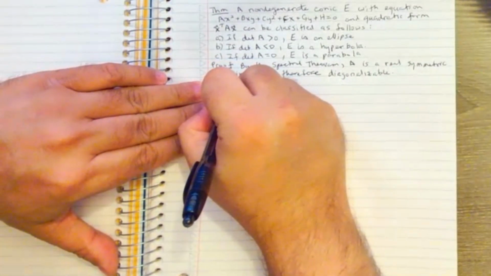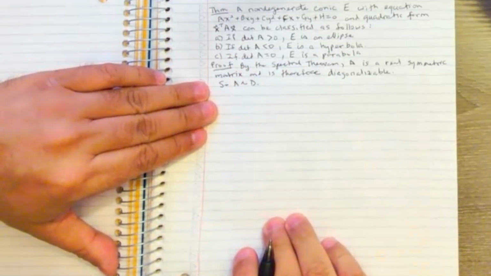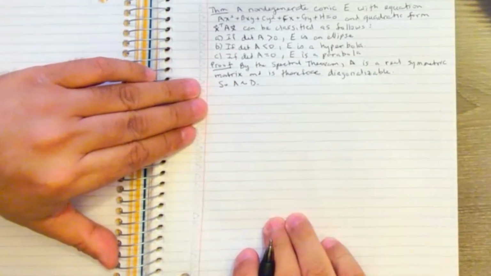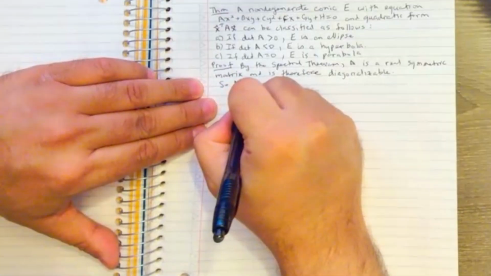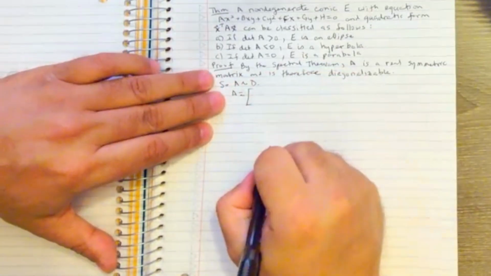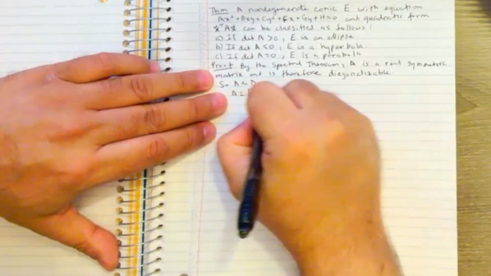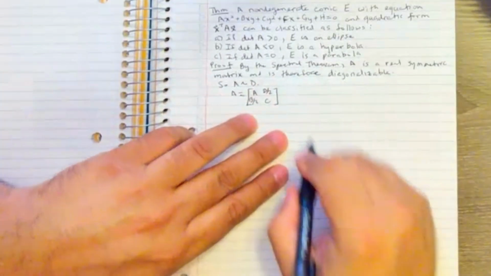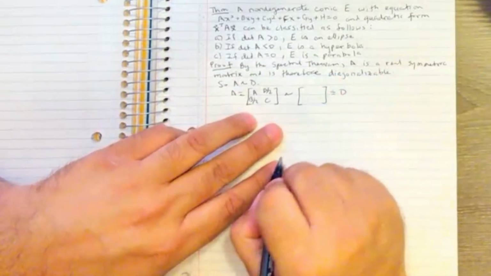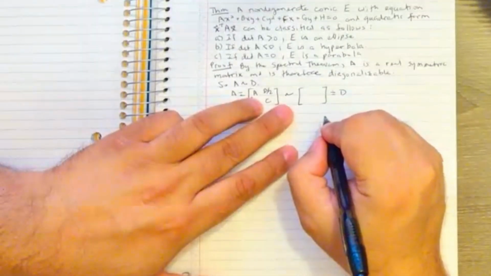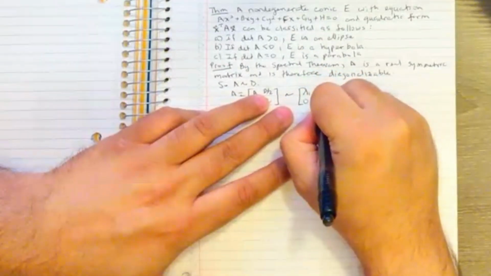And so A is similar to a diagonal matrix D. We have that A, which is the matrix A, B divided by 2, B divided by 2, C, is similar to the diagonal matrix D, which by the diagonalization theorem contains eigenvalues on its main diagonal.